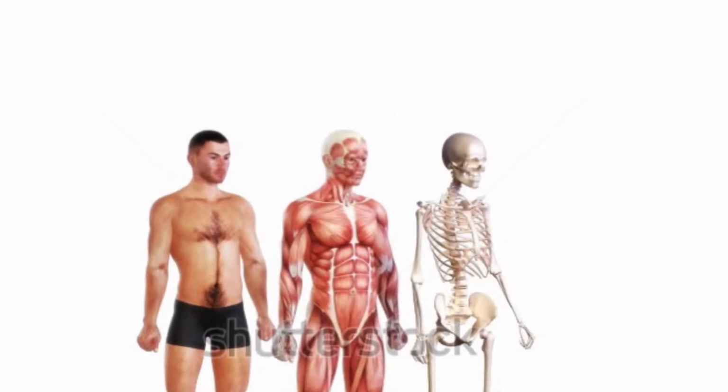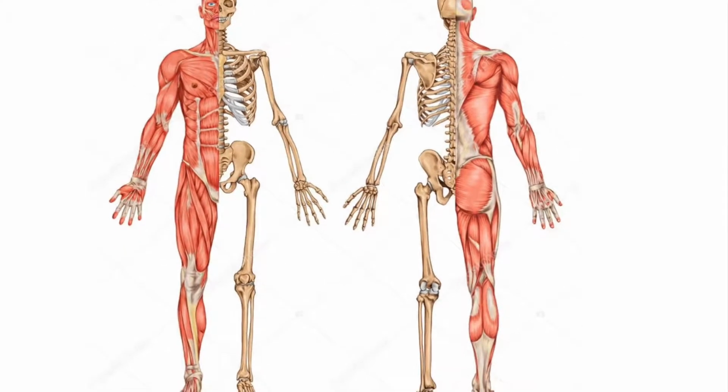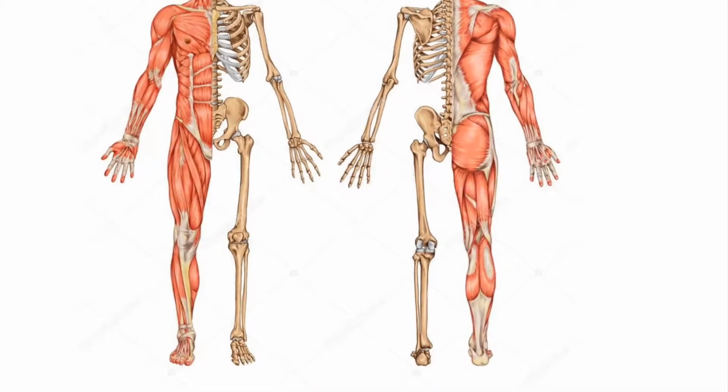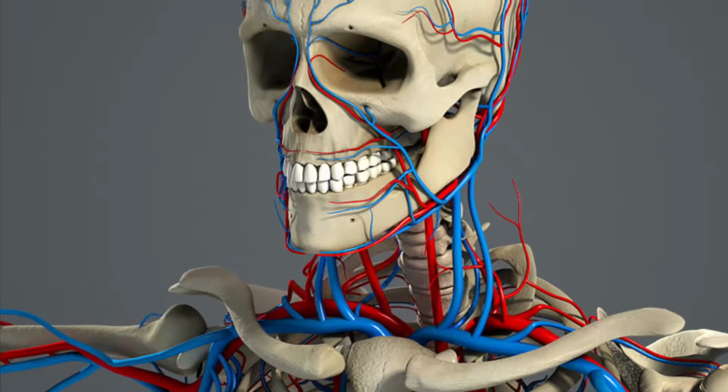The most well-known function of the skeleton is support of the body against gravity, but it has several other important functions such as storage of minerals, lipids, and blood cells, protection of internal organs, and facilitation of movement.